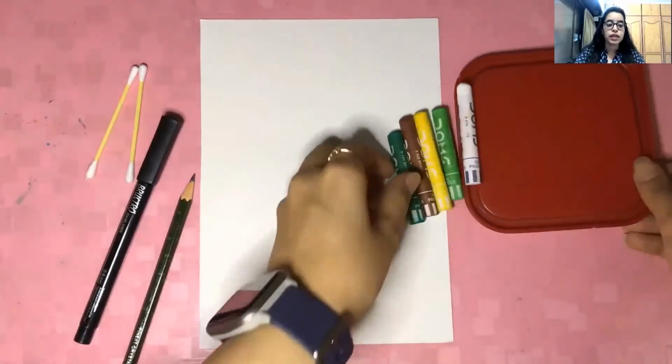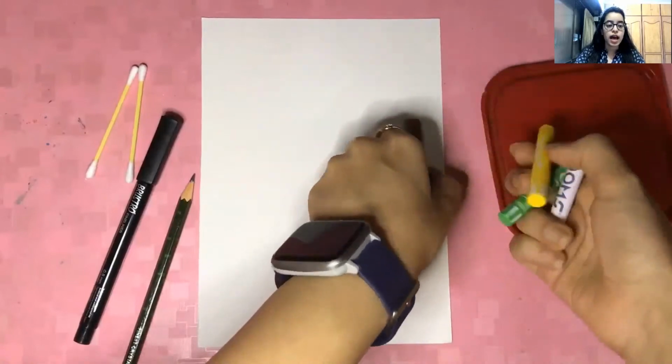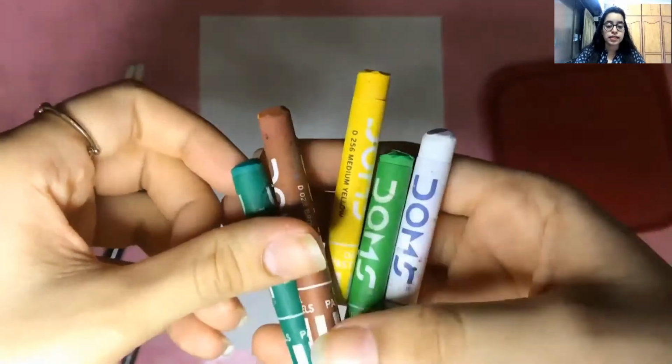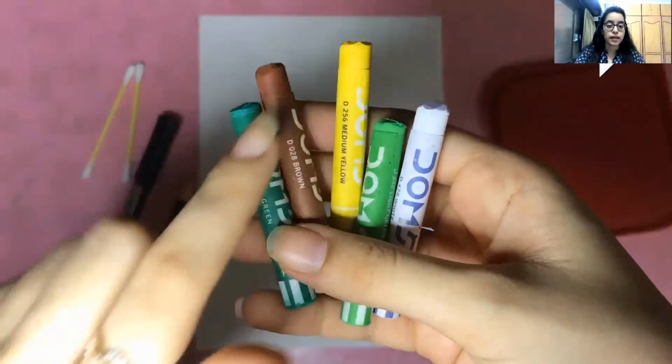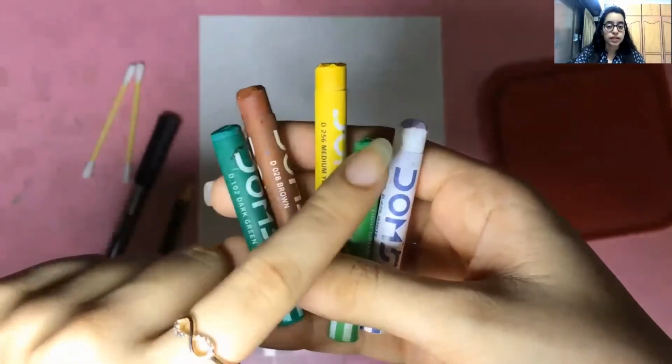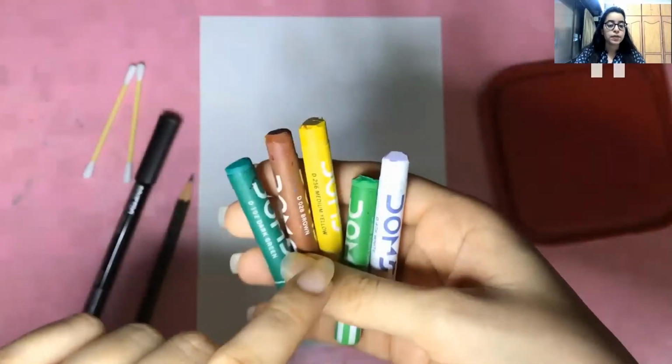And the fifth, we need these oil pastels. If you see, I don't have too many shades this time. So we have just basic shades over here. We have a yellow oil pastel, a brown oil pastel, dark green, light green, and white. Okay, so these are pretty much the basic shades. I'm just going to repeat the shades again for you. That's yellow, brown, light green, dark green, and white. These are the basic colors that we need.